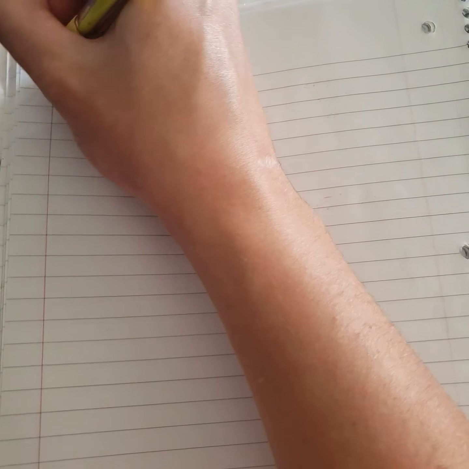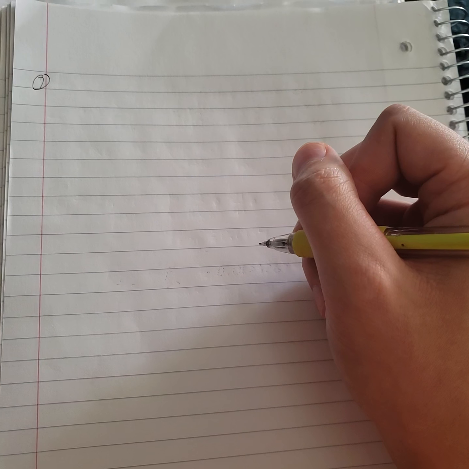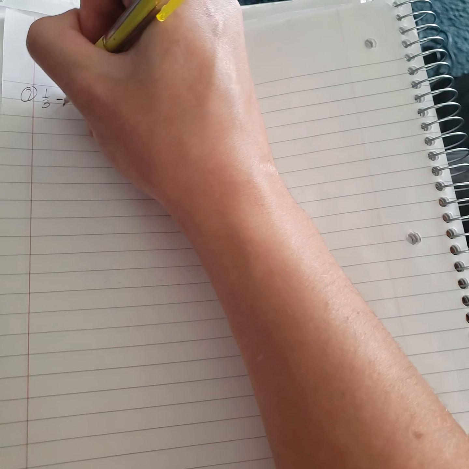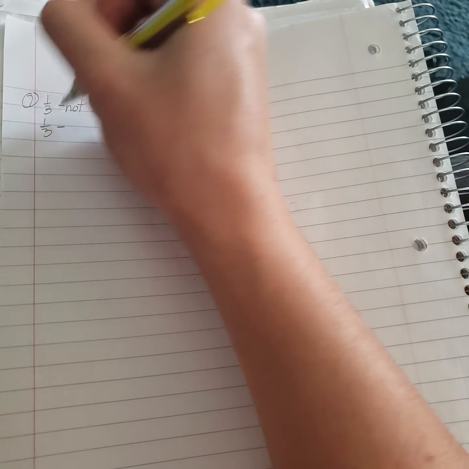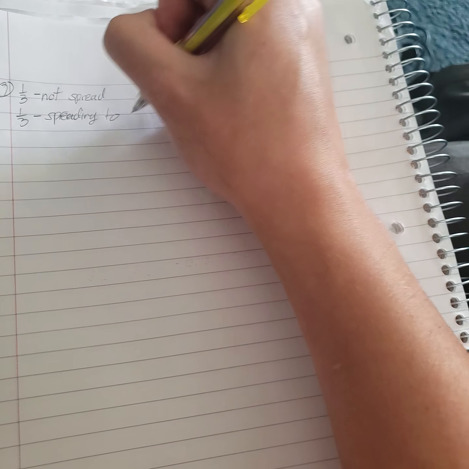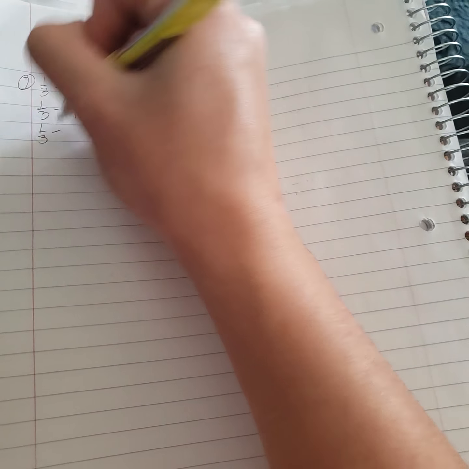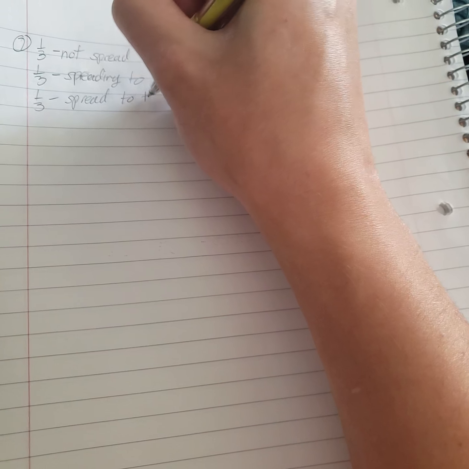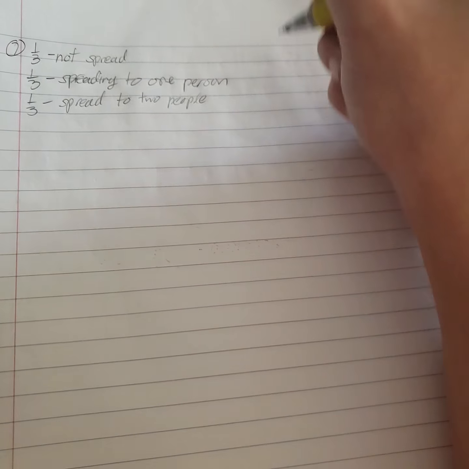For number 1, we were asked, if a zombie outbreak occurred and it never hit Radford for a while, and every zombie has a 1/3 chance of not spreading the infection, a 1/3 chance of spreading it to one person, and a 1/3 chance to spread it to 2 people. Per zombie. So all this.